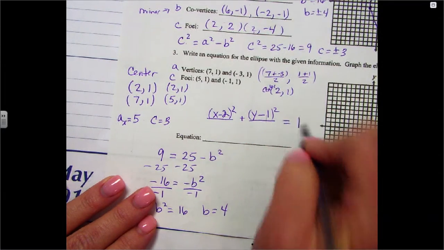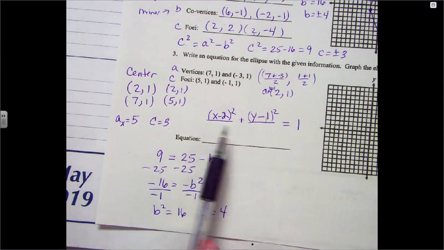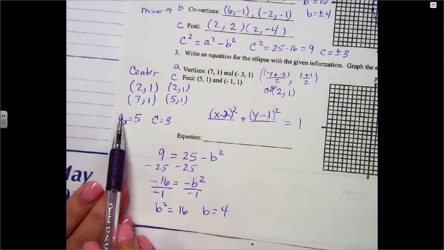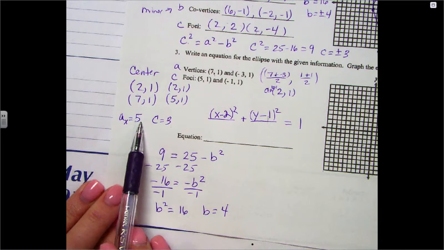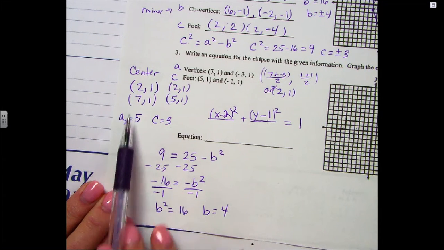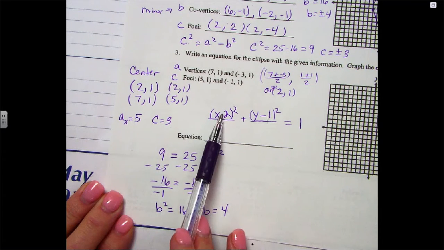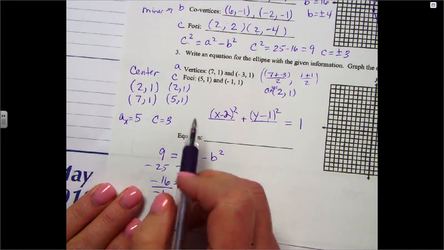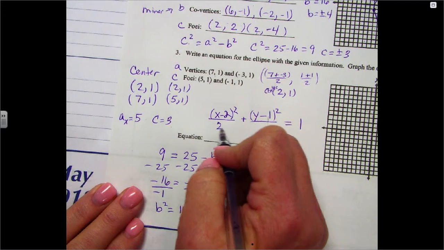And I know that's going to equal 1. So now let's talk about what goes in the denominator. So over here you notice I wrote this as the change in x. So I knew that this changed in the x coordinate. So that means this A value needs to come underneath my x term. So we know that this bottom term is A squared. So this is going to be 5 squared, or 25.